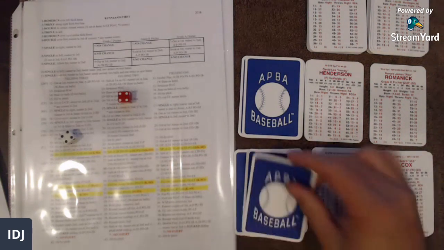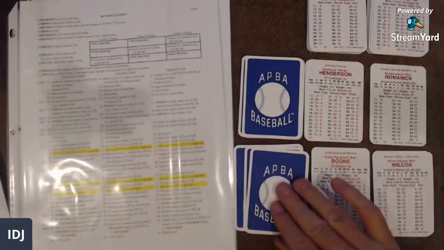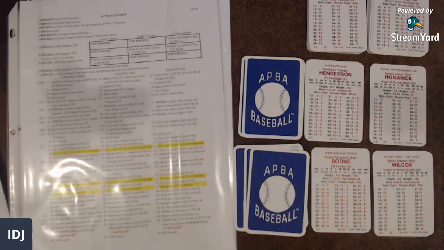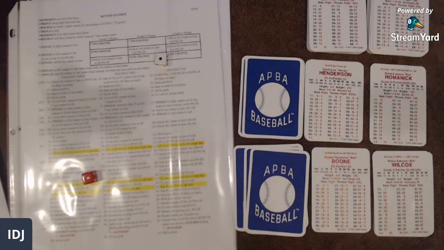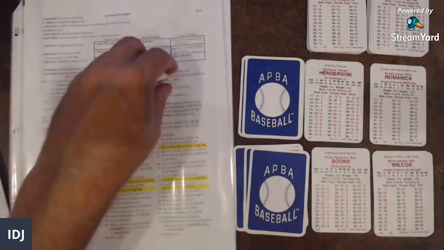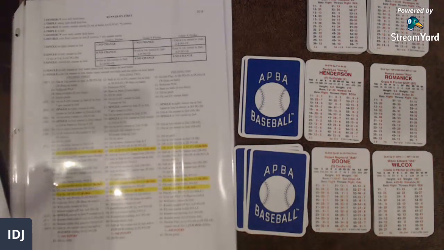So Burleson is at first, Wolfong at third, for Bob Boone, the catcher. .250 average, 1 triple, 1 double, and 1 home run so far. 5 RBIs. Come on, Bobby. Oh, 0. He got the 1-1. Look at Bobby go. Go, Bob, go.